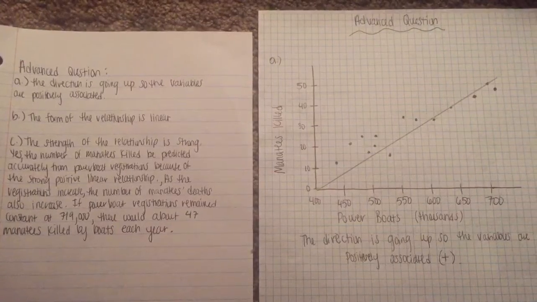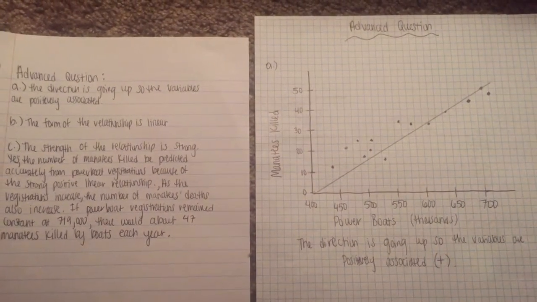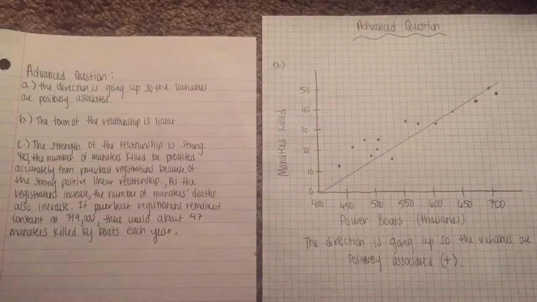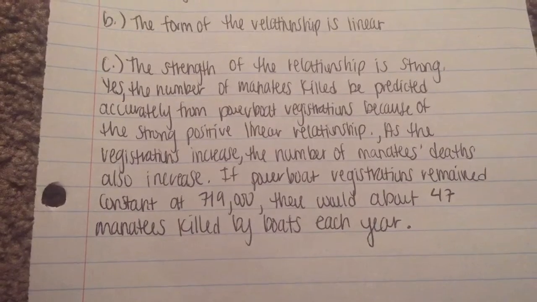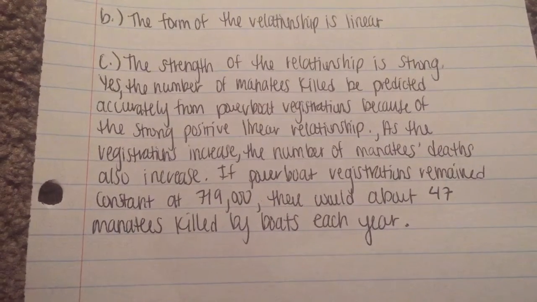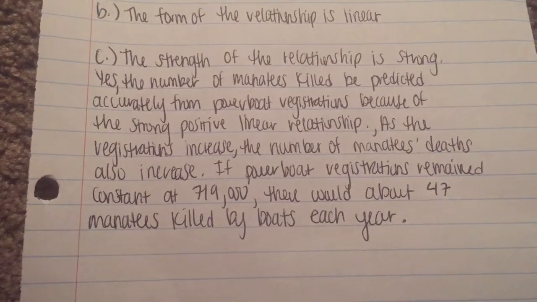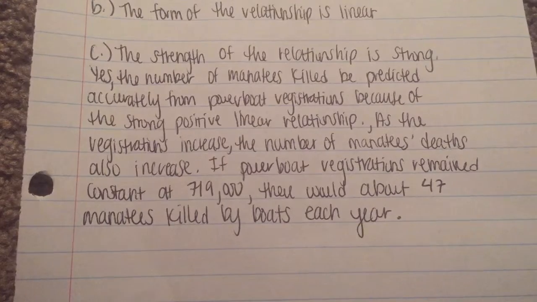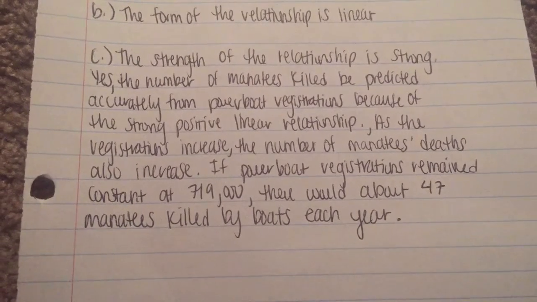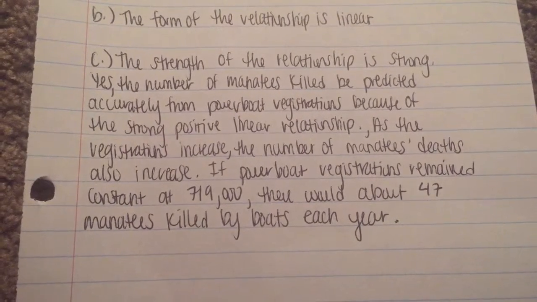According to the graph, the strength of the relationship is strong because the points go in a straight line and they are not scattered all over the graph. Yes, the number of manatees killed can be predicted accurately from powerboat registrations because of the strong positive linear relationship. As the registrations increase, the number of manatee deaths will also increase. If powerboat registrations remain constant at 719,000, there will be 47 manatees killed by boats each year according to the data.